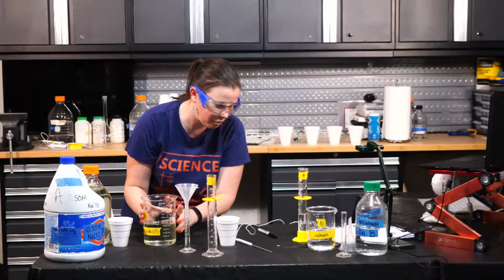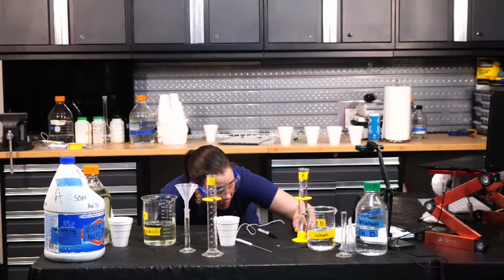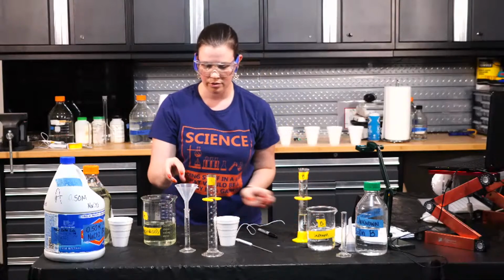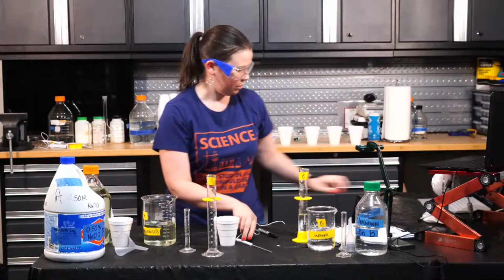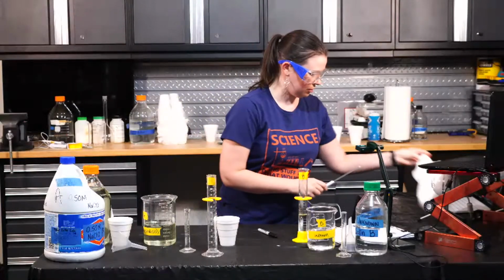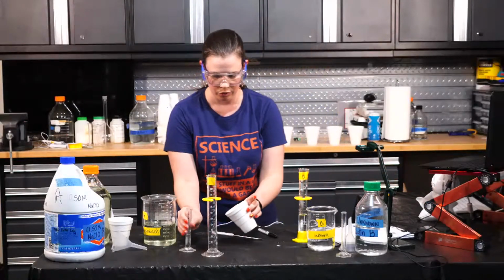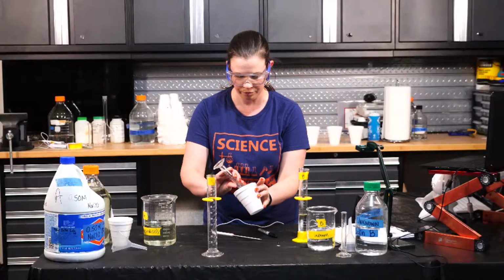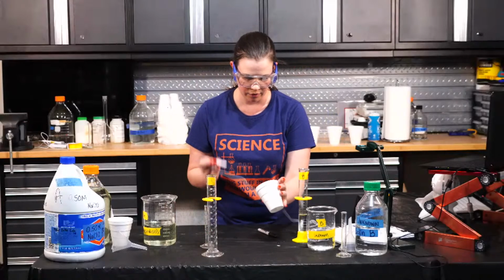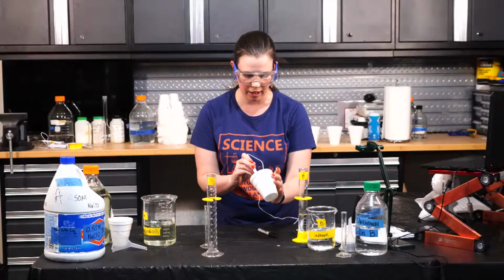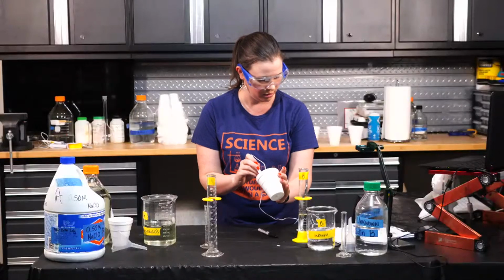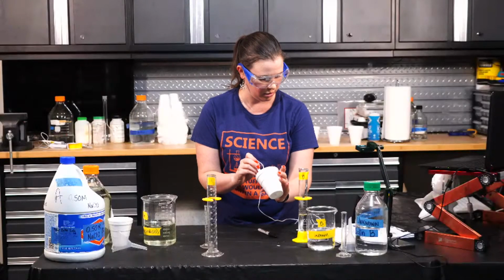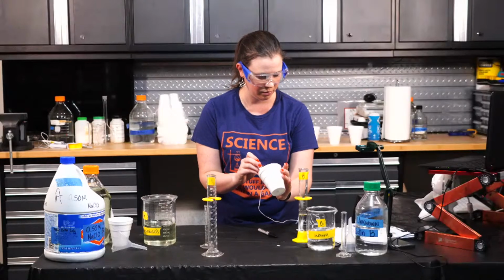Okay, so there's my 5 milliliters. And let me double check the volume on this. 45 milliliters. Wipe this off again. Put our 5 milliliters in. So now again, we're going to kind of gather the liquid on the side. And that looks better. We got 19.0 this time. 19.0 to start.